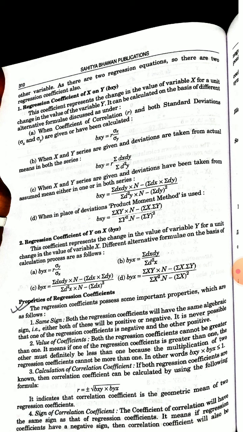When coefficient of correlation r and both standard deviation of x and standard deviation of y are given or have been calculated, in this case, bxy will be r into standard deviation of x upon standard deviation of y.